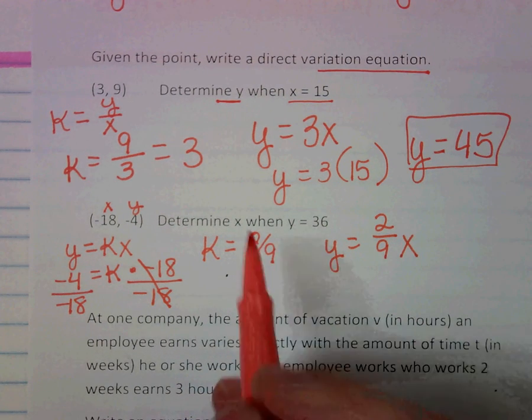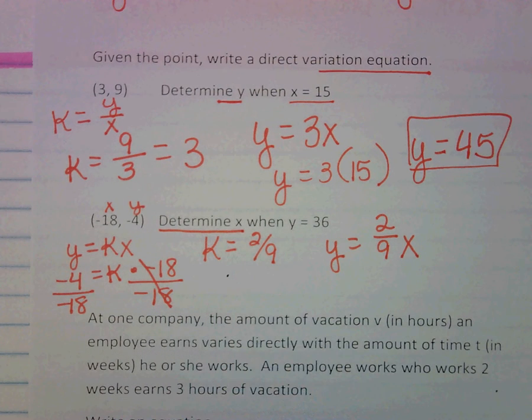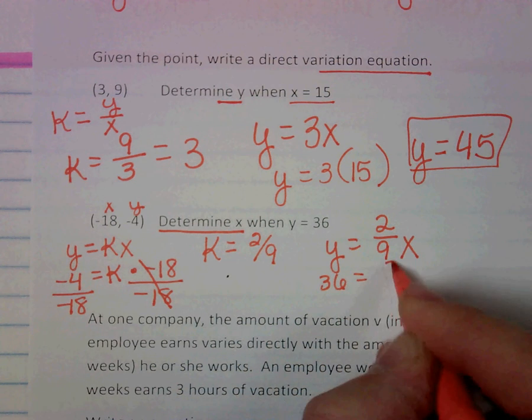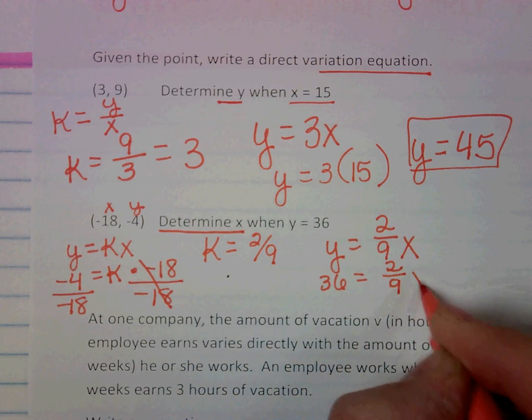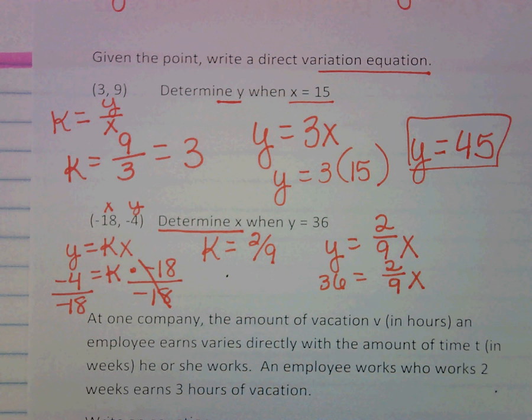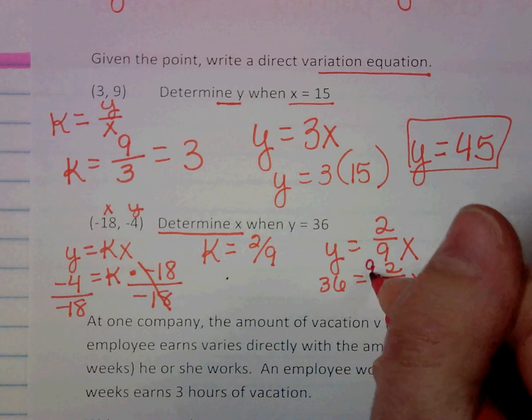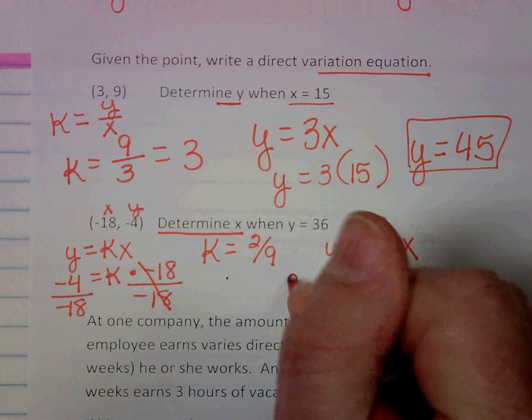This time, it's asking us to determine x when y is 36. So I'm going to take 36, plug it in for y, and our equation looks like this. We've been focusing a lot on how to cancel out these fraction coefficients. You can do it in 2 steps or you can do it in 1 step. When I see a fraction coefficient, I immediately think multiply by the reciprocal.